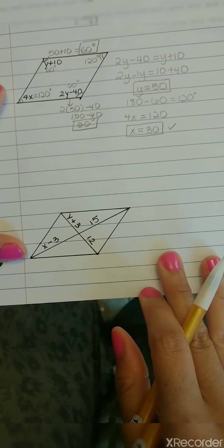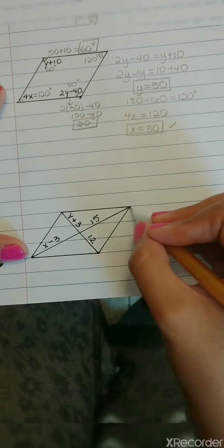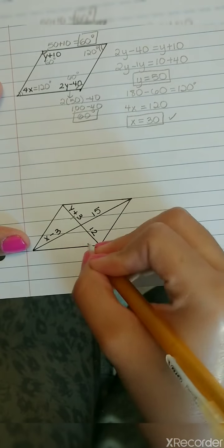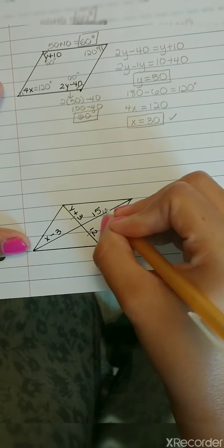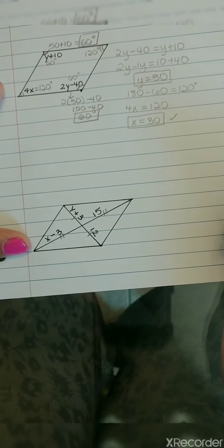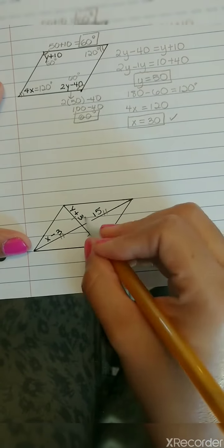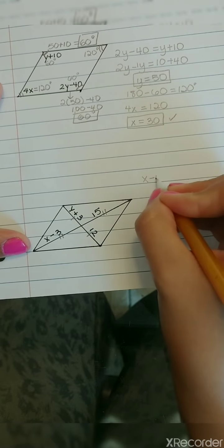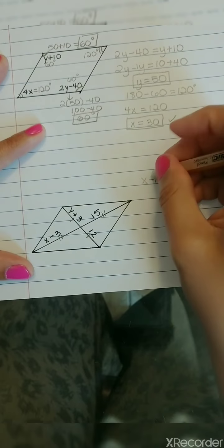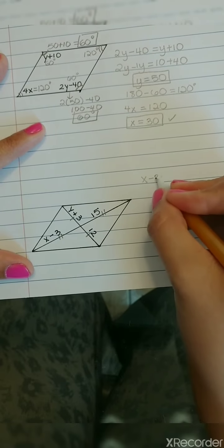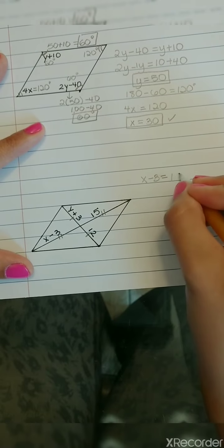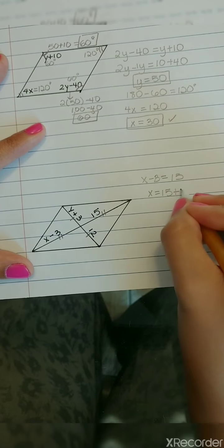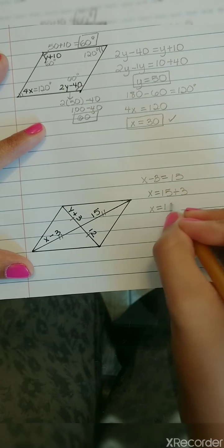Problem number 3, related to the diagonals. If a shape is a parallelogram, the diagonals bisect each other, meaning that these two parts are equal to each other and these two parts are equal to each other. So I can find the x and the y because they have an equal number. x minus 3 will equal 15. So x equals 15 plus 3, x equals 18.